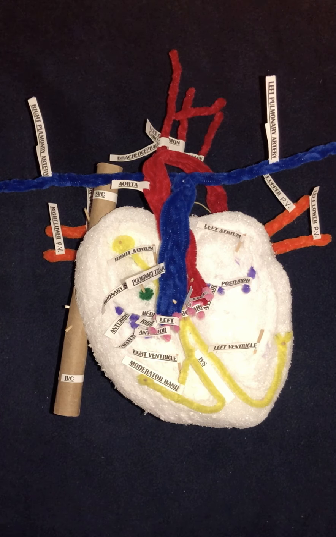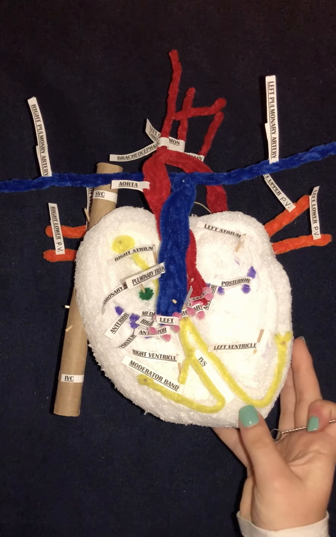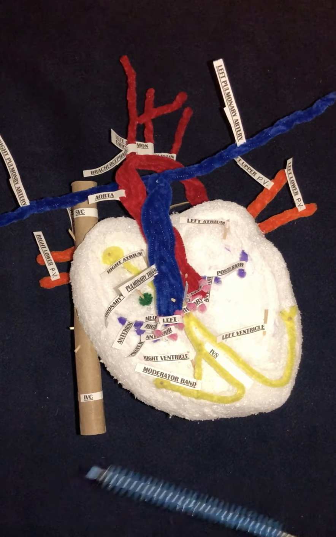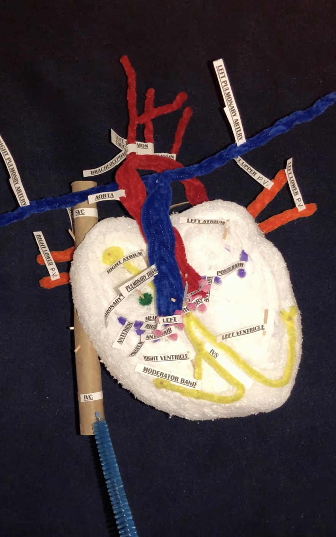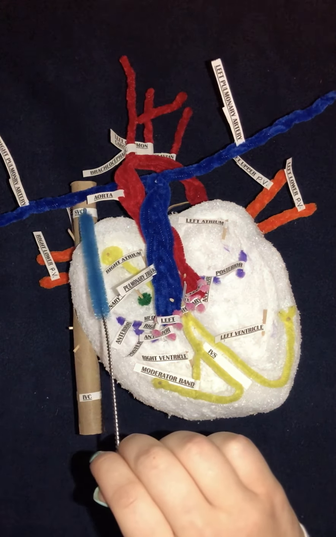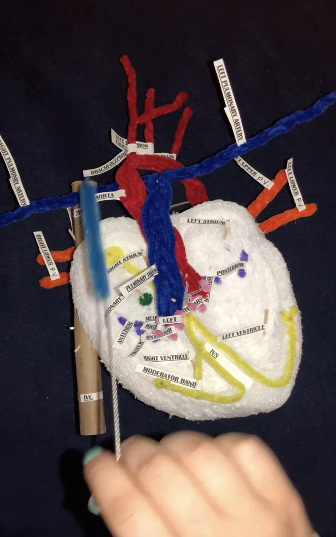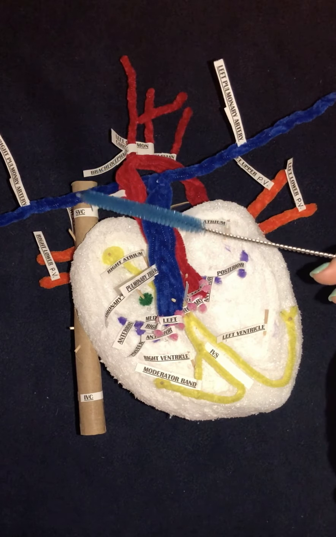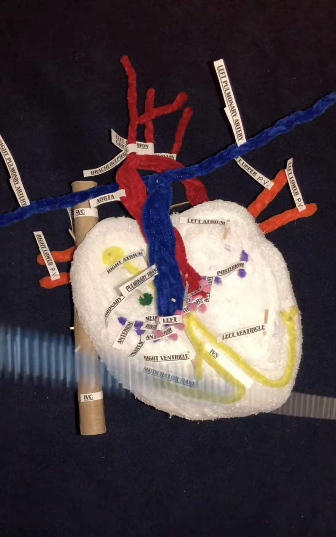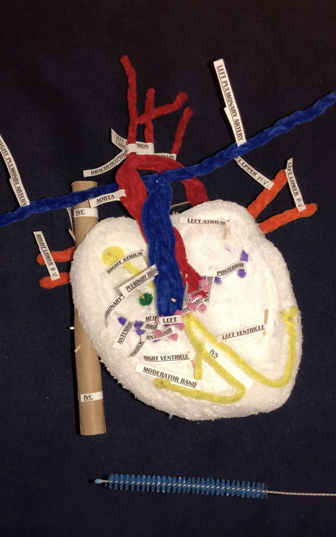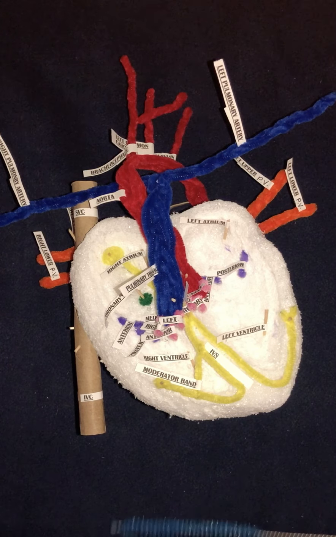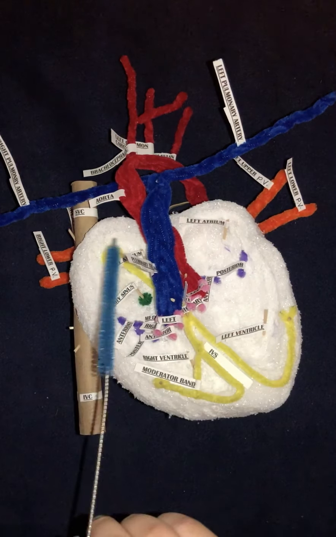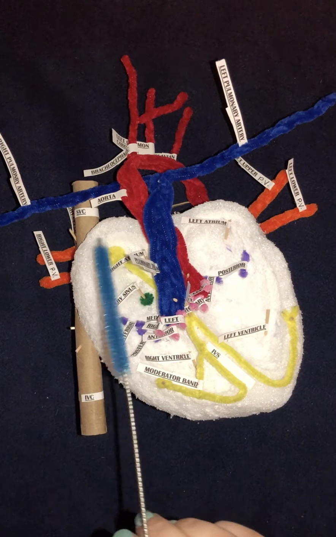Next, I'm going to talk about the blood circulation throughout the heart. We're going to start with blood coming in by way of the IVC and the SVC. Blood from the superior portions of the body is going to come through the SVC, while inferior blood is going to come through the IVC, which are both going to dump into this right atrium.